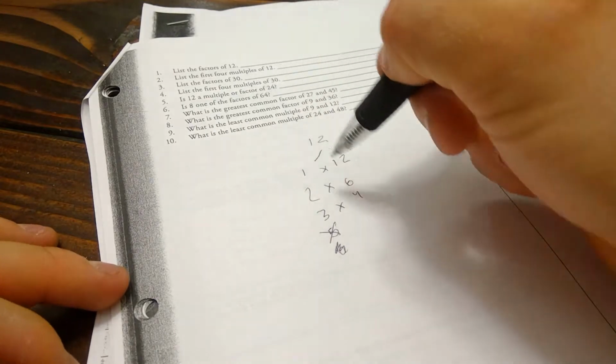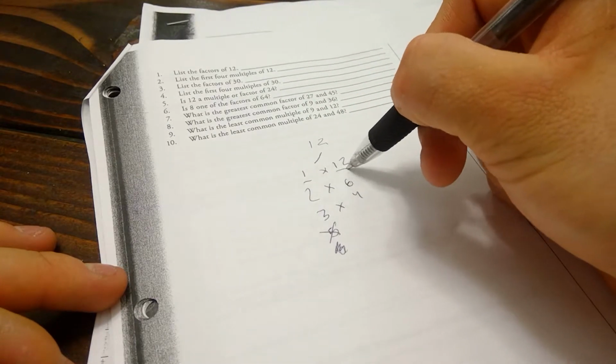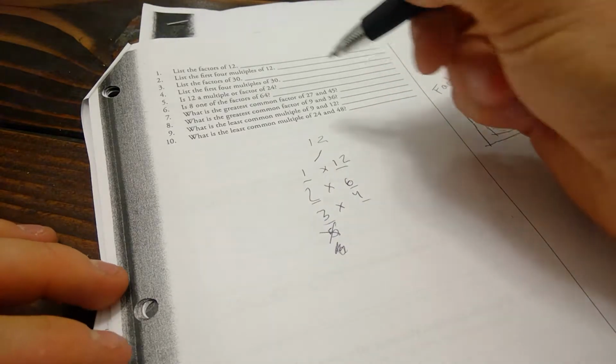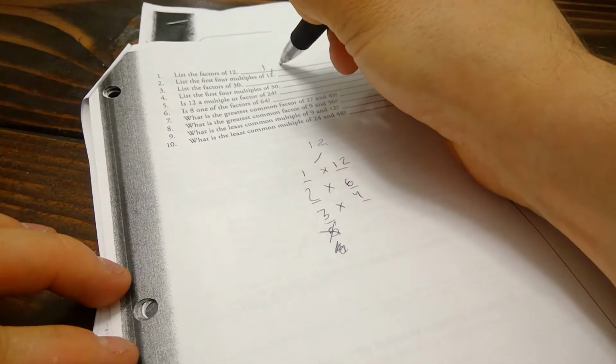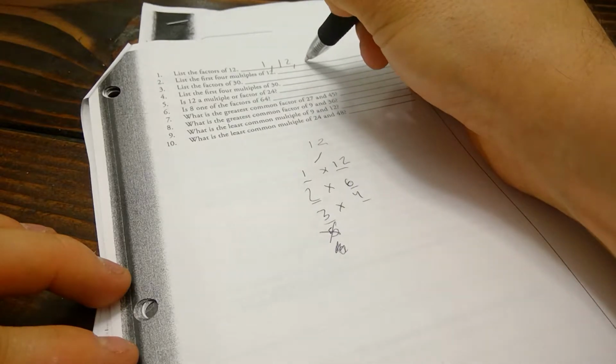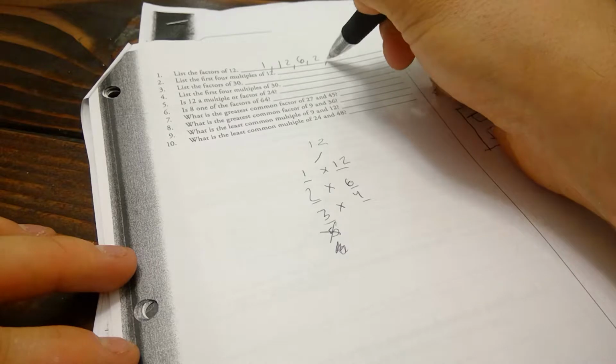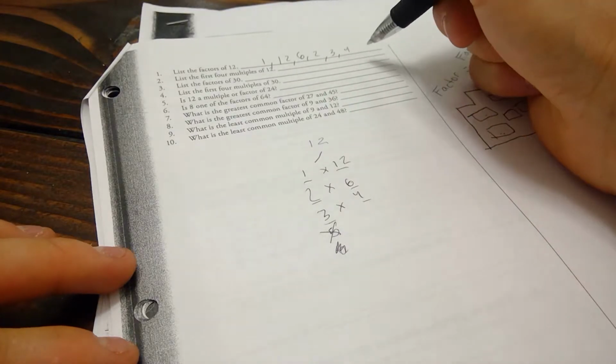So what are the factors? Your factors are 1, 12, 2, 6, 3, and 4, right? So that's what I'm going to write: 1, 12, 6, 2, 3, and 4.